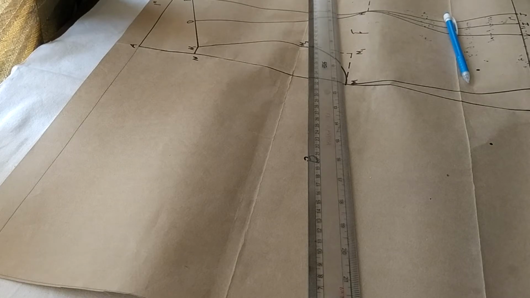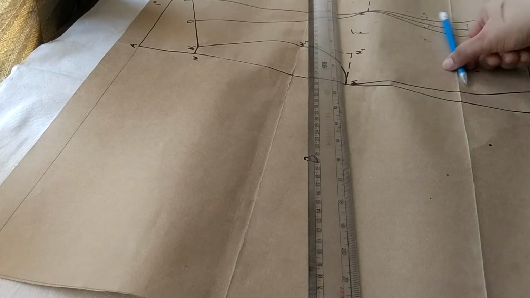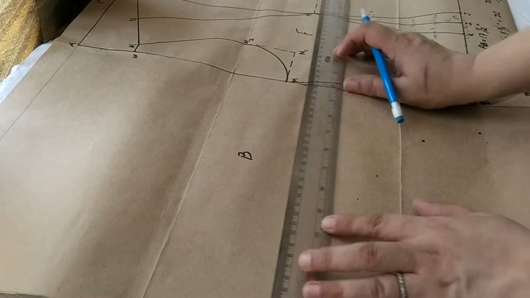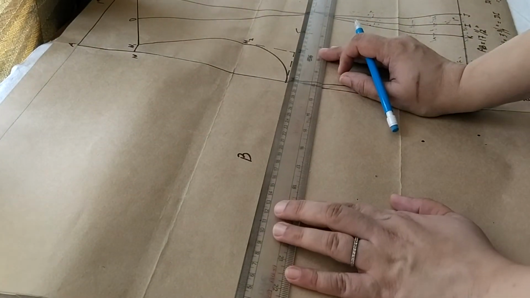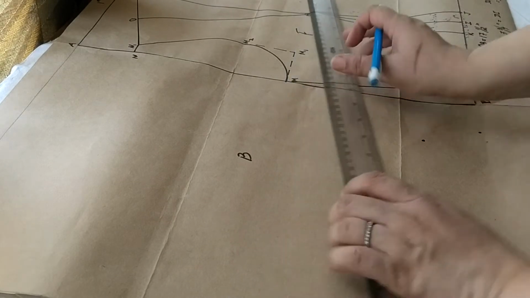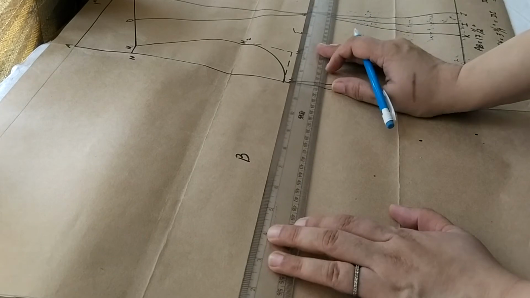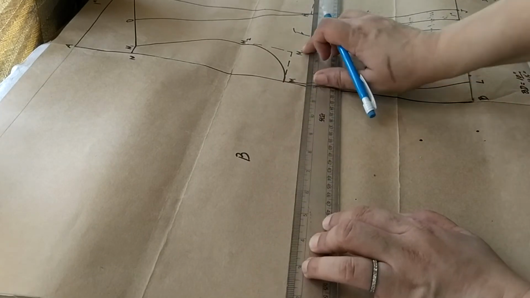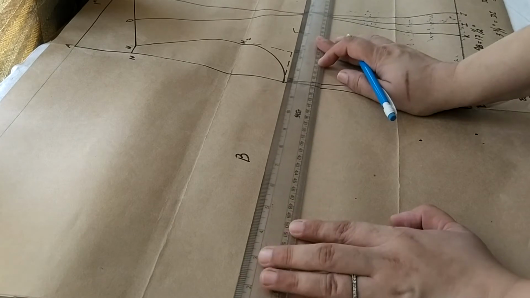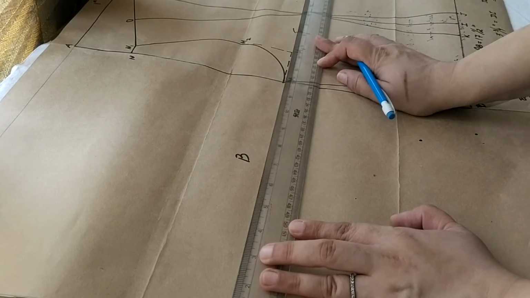So once we've done the front bodice development, we need to extend a few lines to the back bodice. I'll tell you the lines that we need to transfer so that I can fold the sheet and start working on the back block. The very first line that I need to extend towards the back block is MM1. So I'll extend MM1 onto the left side, towards my back bodice block.